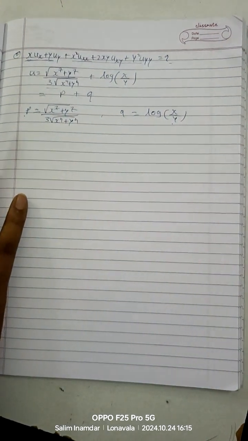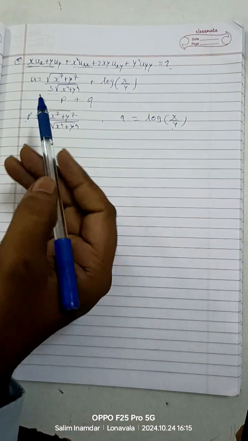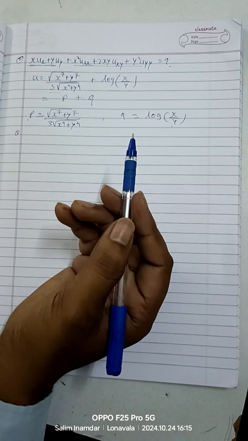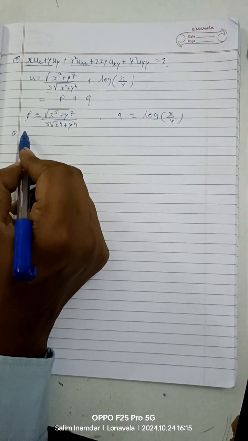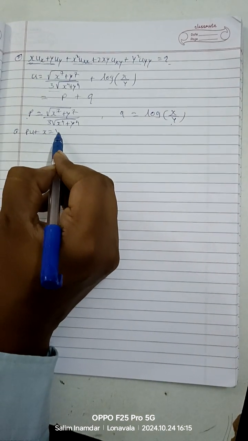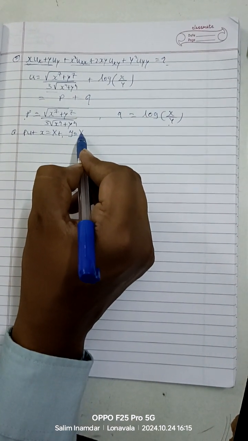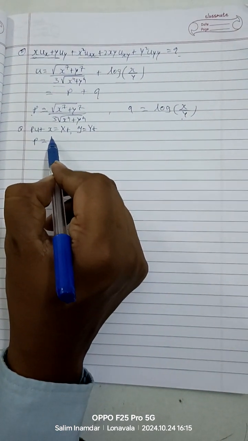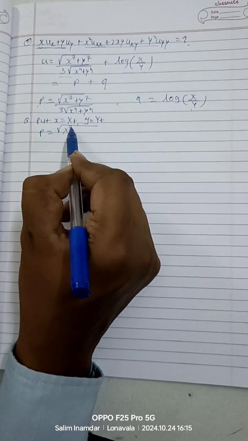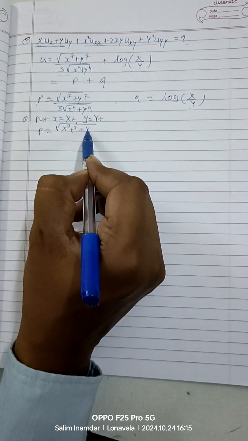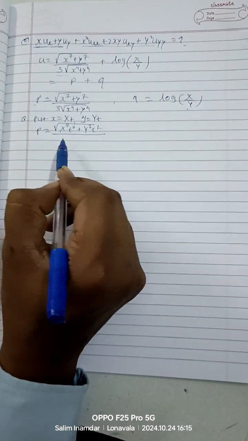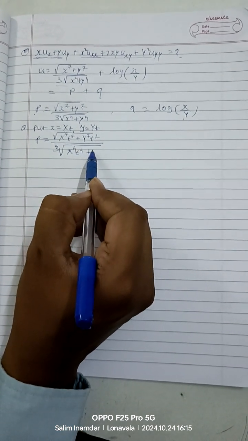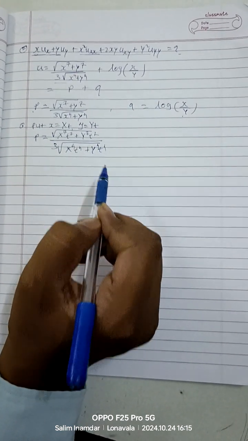Now solving these kinds of questions is very simple. Same procedure we have to repeat. The very first step is to find the degree of homogeneity. For that, we put x equal to capital X t and y equal to capital Y t. If I put it here, I will get p equal to root of x raised to 7 t raised to 7 plus y raised to 7 t raised to 7, upon the cube root of x raised to 4 t raised to 4 plus y raised to 4 into t raised to 4.